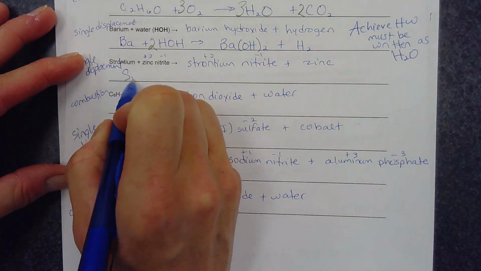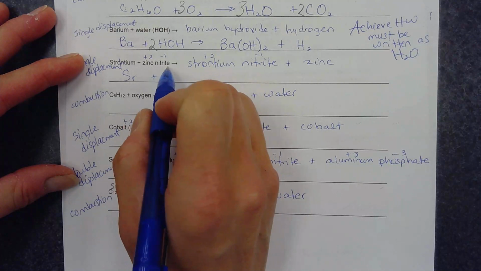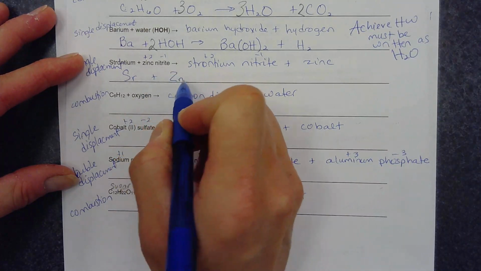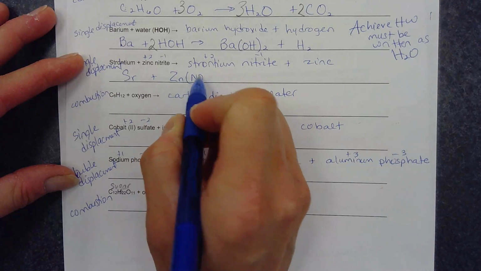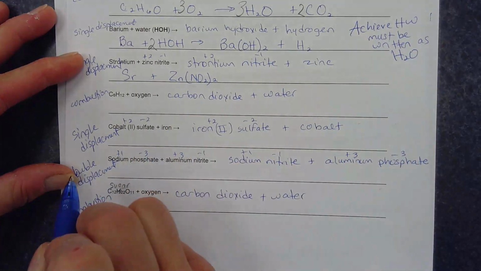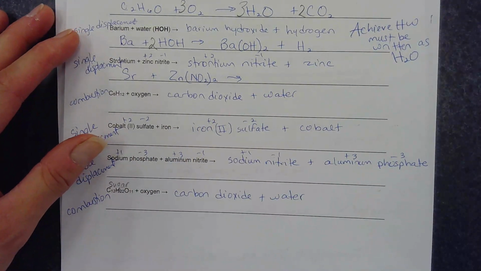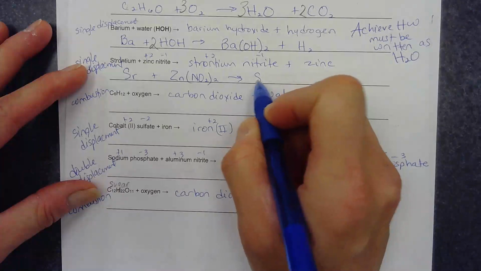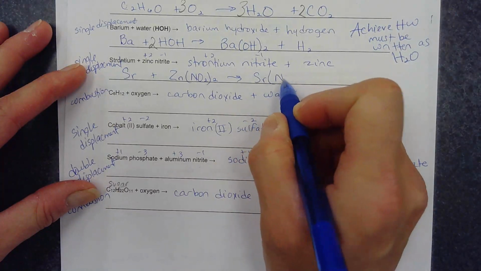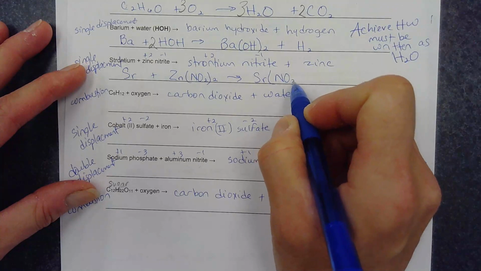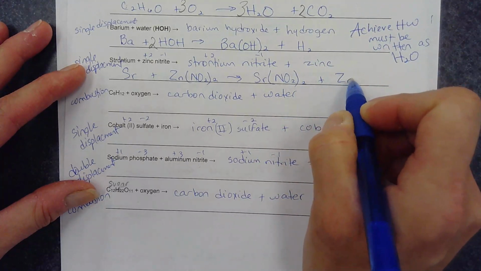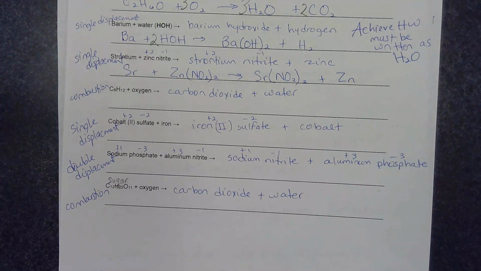So strontium, Sr, plus zinc nitrite. Zinc is +2, nitrite's -1, so it's going to take 2 nitrites to produce strontium nitrite. That's Sr +2, nitrite's -1, so Sr(NO2)2 plus Zn. Now the beautiful thing about that is because the ions had the same charges on each side, is that one already balanced? Yes, that one's already balanced.